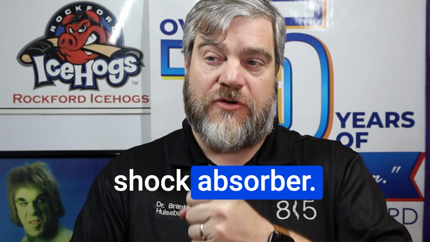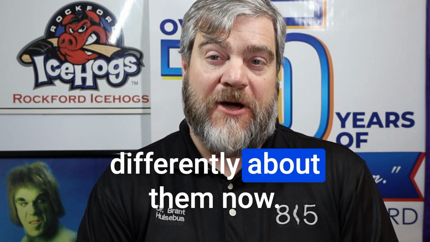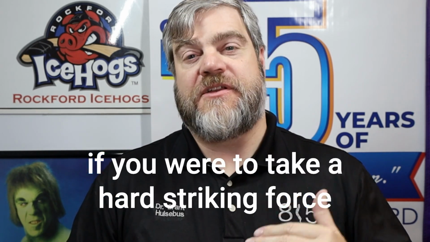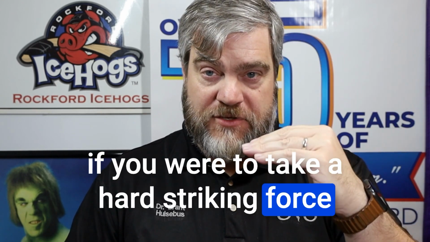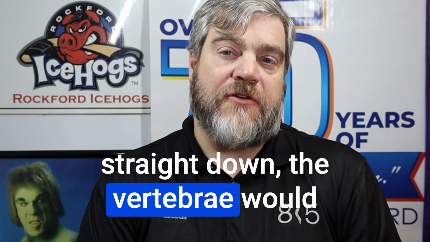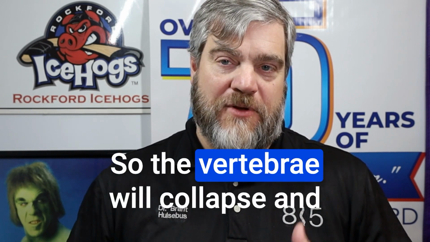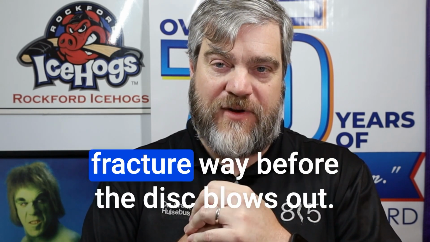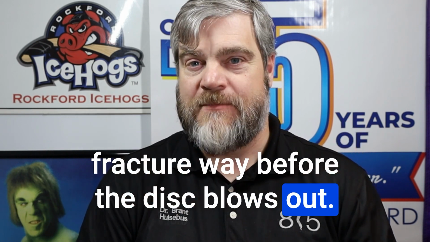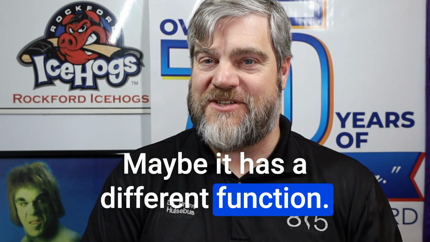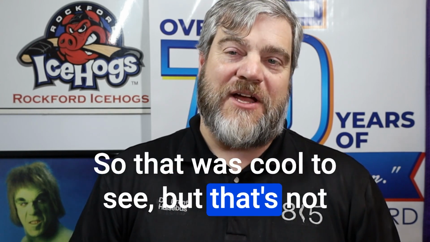We always thought of the disc like a shock absorber. More and more, we think a little differently about them now. It's more like an adaptive cushion, because if you were to take a hard striking force straight down, the vertebrae would actually collapse before the disc would blow out. The vertebrae will collapse, and you get what they call a compression fracture way before the disc blows out. Maybe it's not the shock absorber we thought it was. Maybe it has a different function. That was cool to see, but that's not really what we're talking about today.